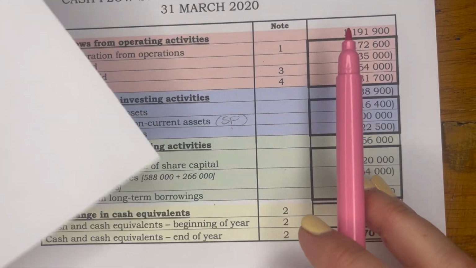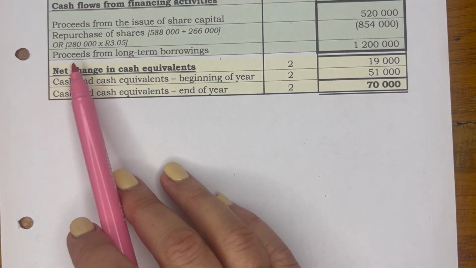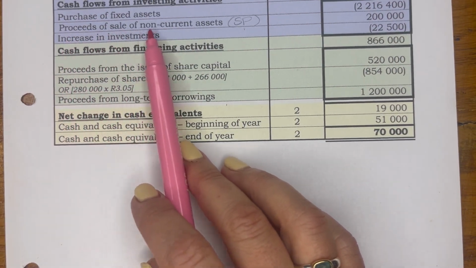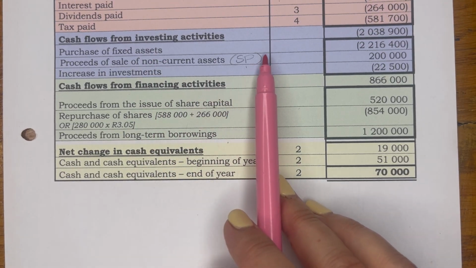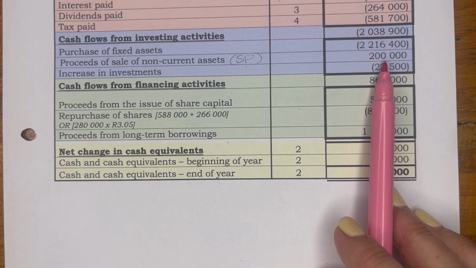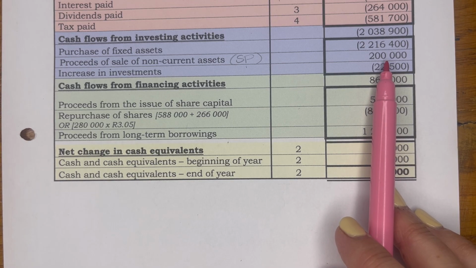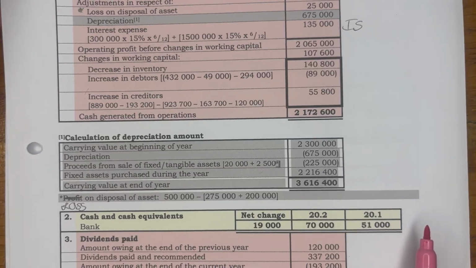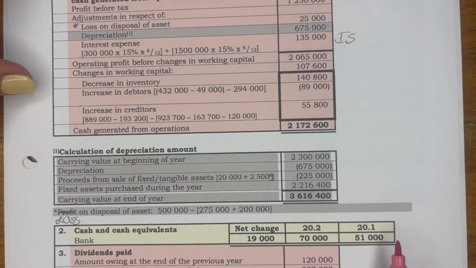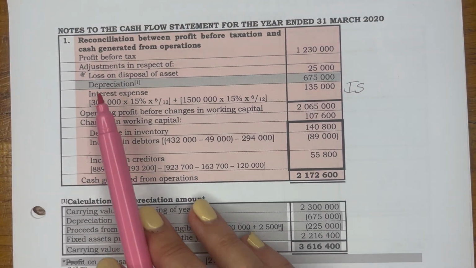I might as well just show you right now. You'll see here proceeds of sale of a non-current asset, the selling price. There's the 200,000 Rand. So they don't care if you made a profit or loss. They just want to know how much cash came in for that transaction. Okay, so if that happens, now you know.